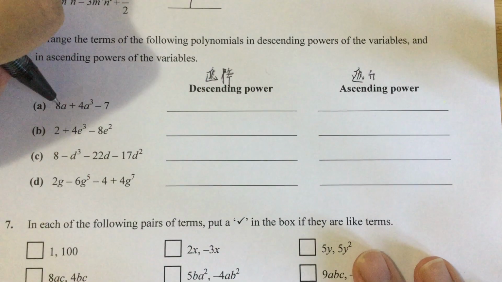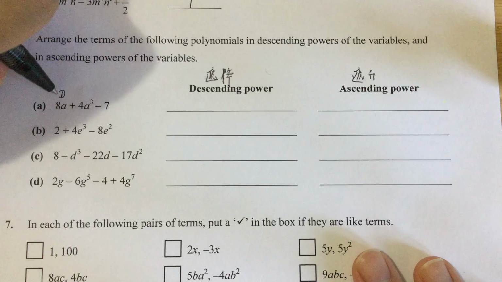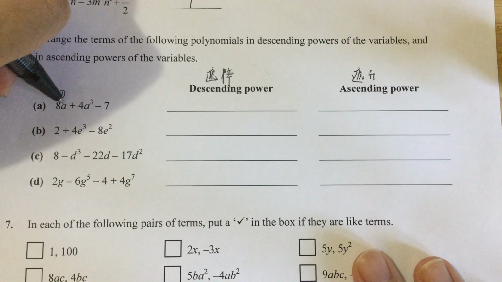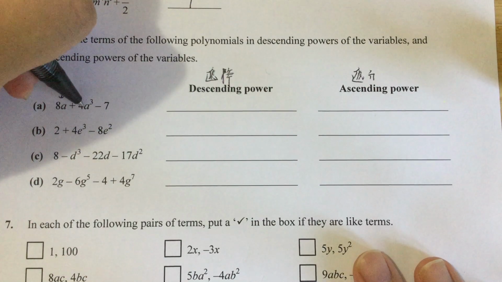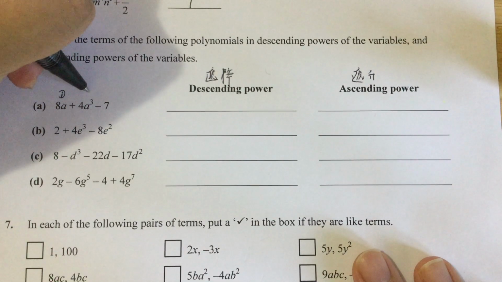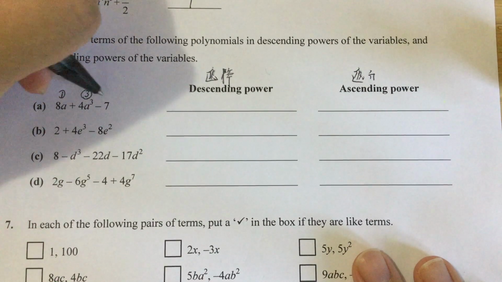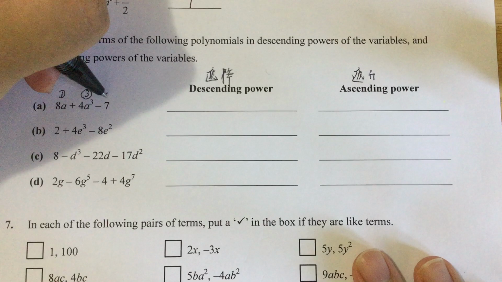For example, 8a, the degree of this one is 1. Because a with the power 1, this is 1 unknown here, so we'll say 8a. And you will see 4a cubed, this one is 3. So we will add this is 3. And negative 7, we don't have unknown, so 0.